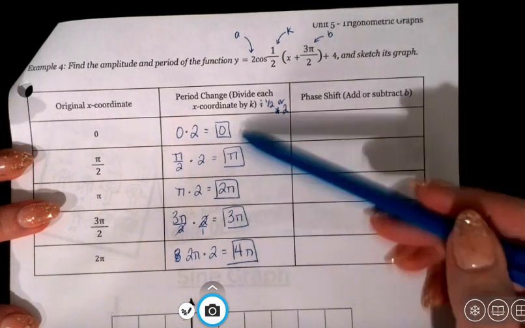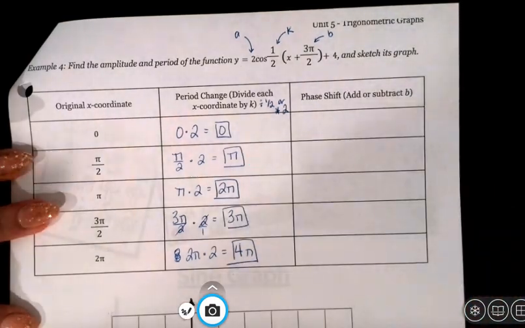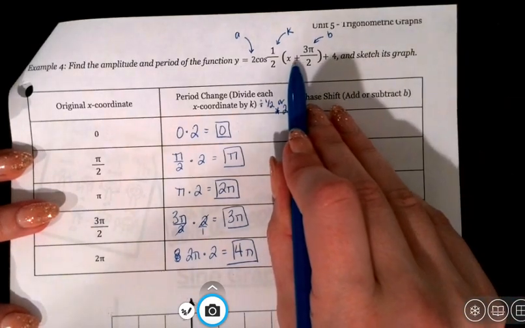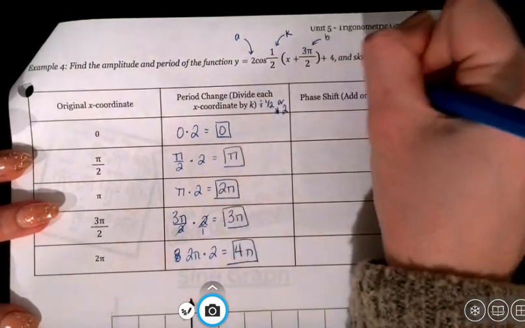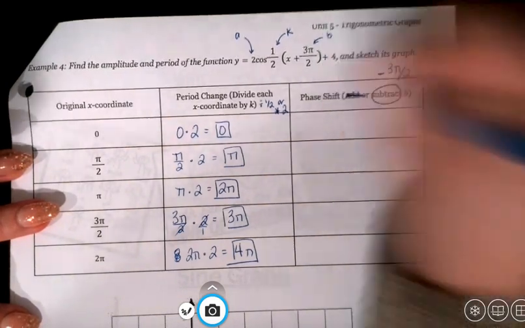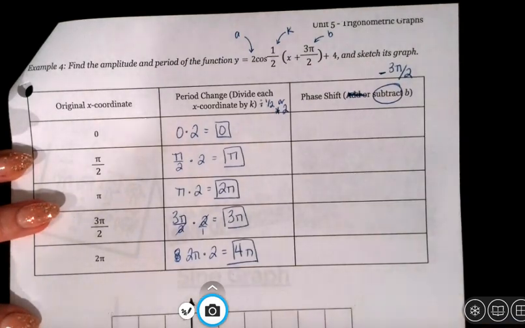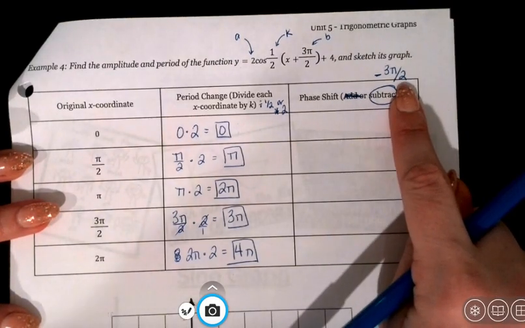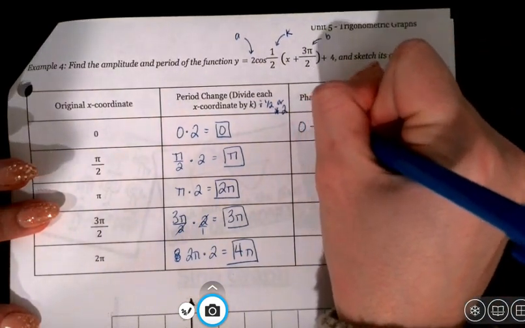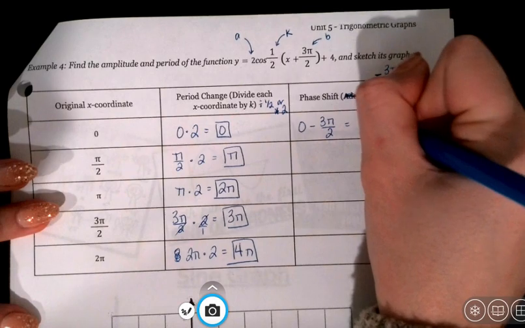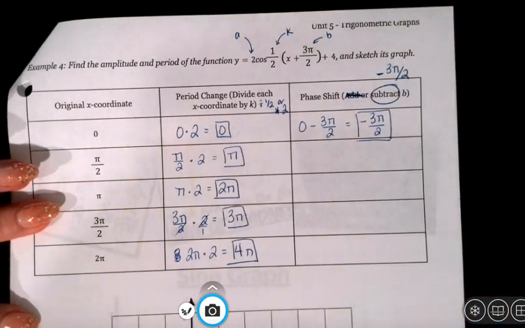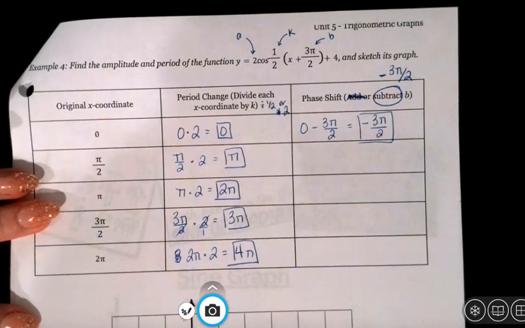I then want to take these and apply the phase shift as well. So I need to add or subtract my b. Well, if I know that it's a plus, it's actually going to the left, which means I am going to subtract 3 pi over 2 from everything. And then again, if this is a fraction, I want to make sure that my denominators are the same so I can do that operation. So 0 minus 3 pi over 2 would just end up being a negative 3 pi over 2 because 0 minus anything is the negative version of that thing.